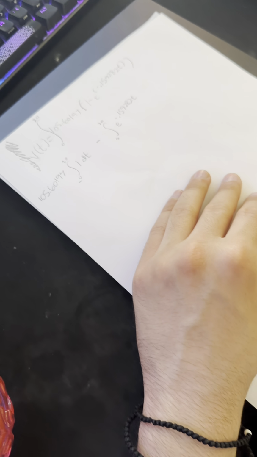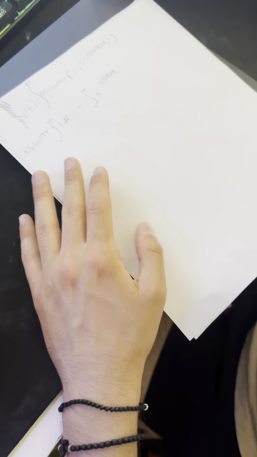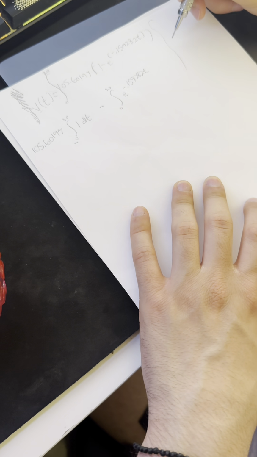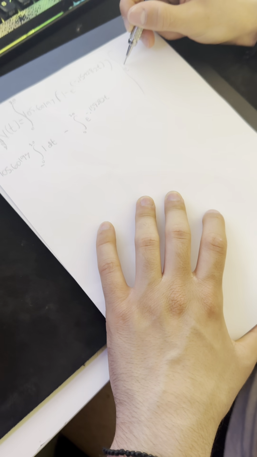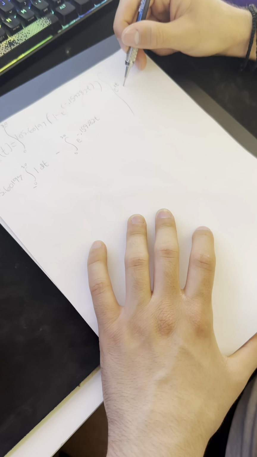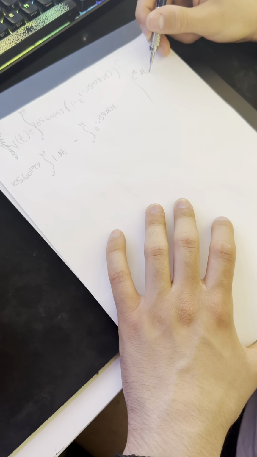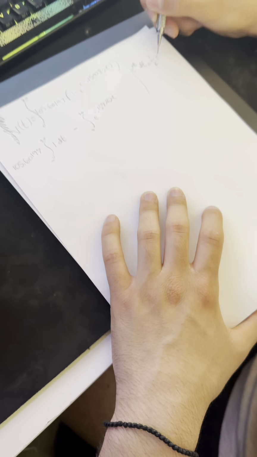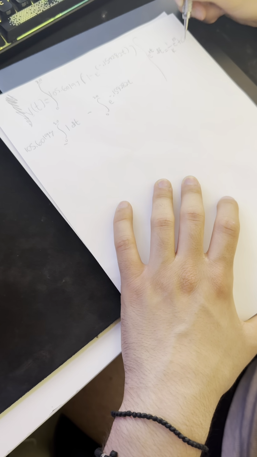Perfect. Okay. So for the exponential part, for the e part, we know that e to a constant times t, when we're trying to integrate that, we're going to pull the constant out like this, and then e to kt plus c.